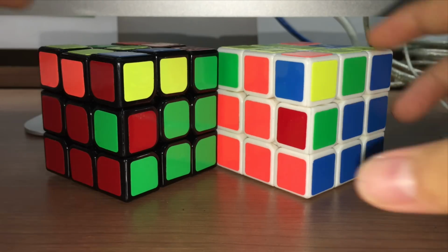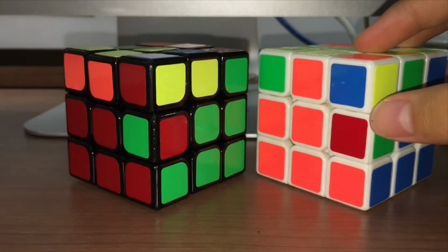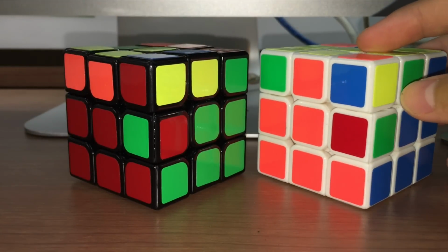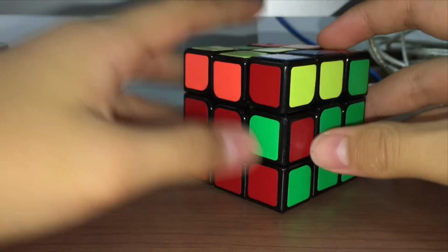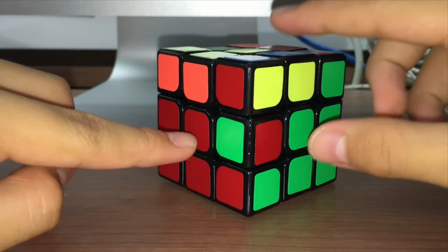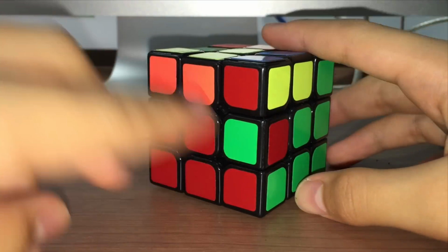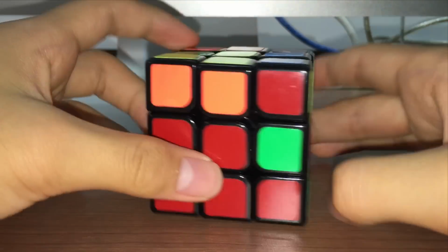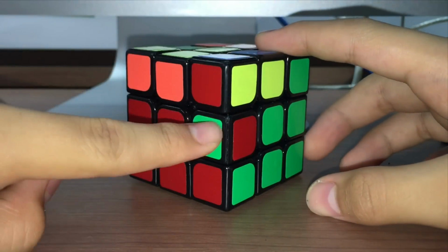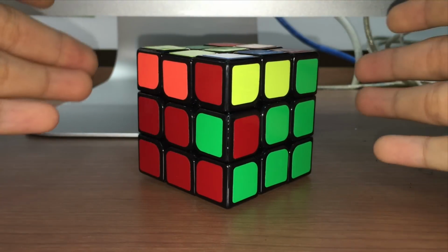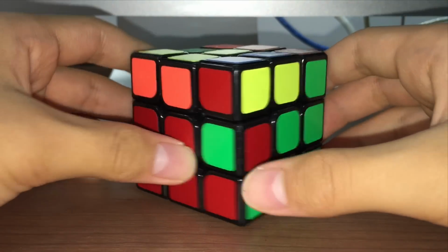There are also special cases. These are two cases which I'm going to show you. The first case is when the edge piece is in the correct slot but flipped over. This is the red and green slot. The red and green edge piece is inside there, but it is flipped over. The way to get around this is to bring it out, replacing it with an edge piece with yellow, and move it back in, this time correctly.